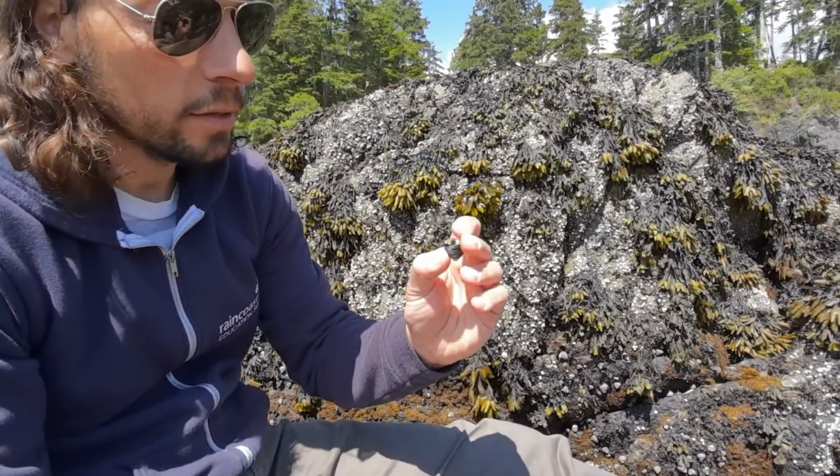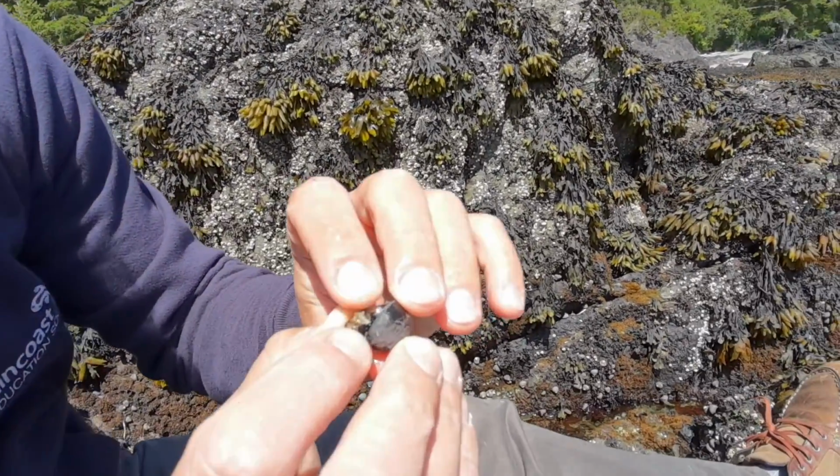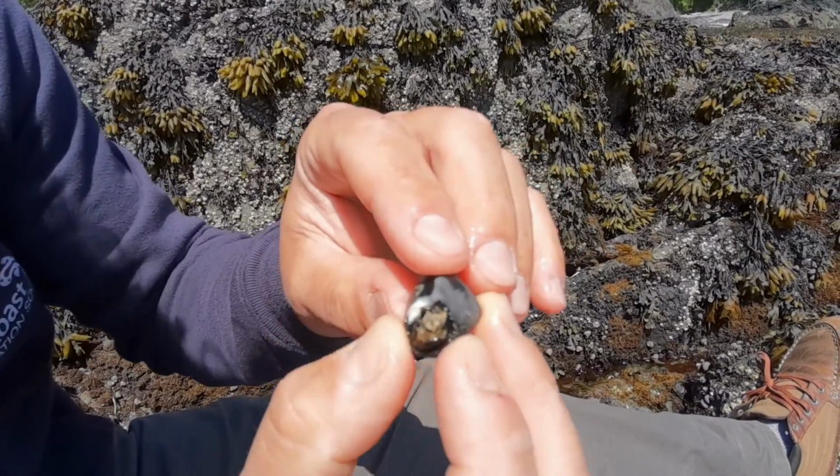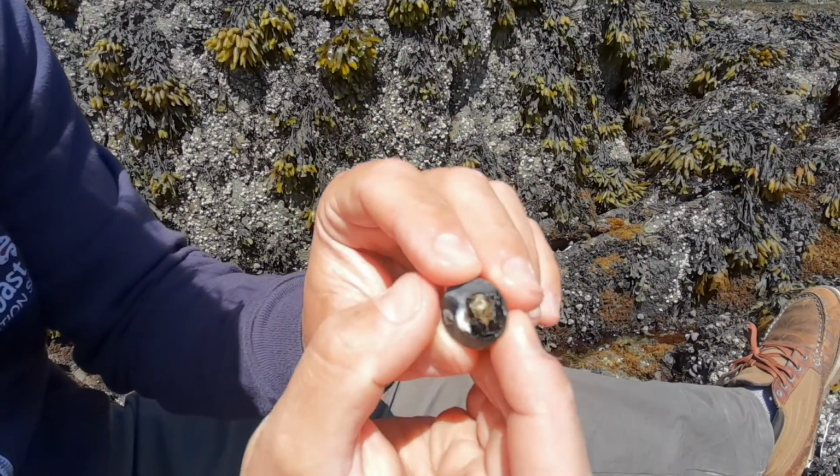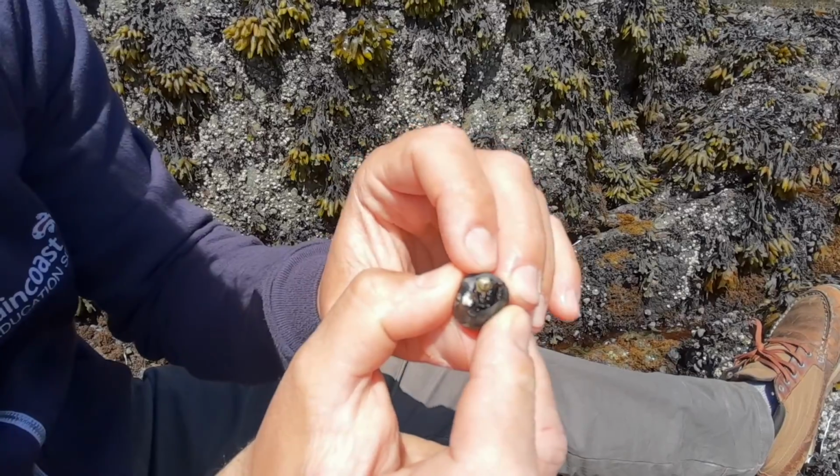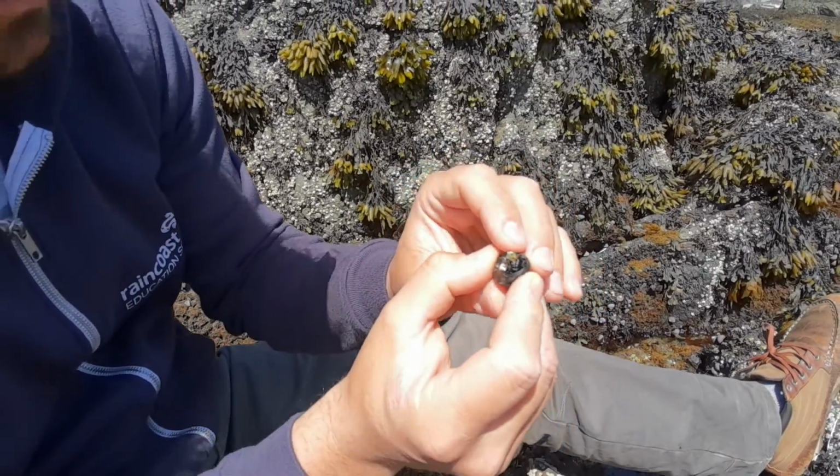Each one of these snails, look at this guy. Look at that. He's actually eating a barnacle. Obviously I picked that snail up at random. This is what I love about the intertidal. He's actually munching on something, so we'll let him be.